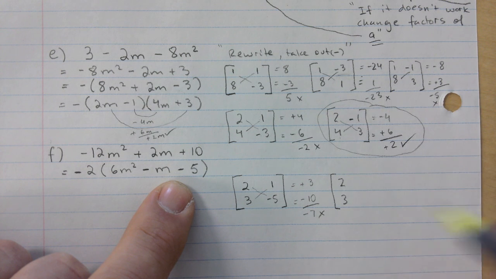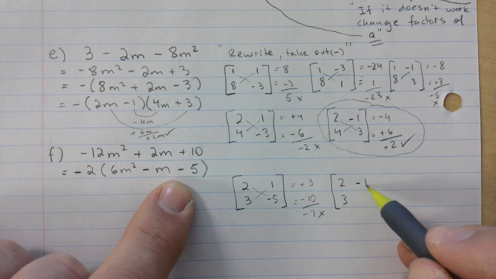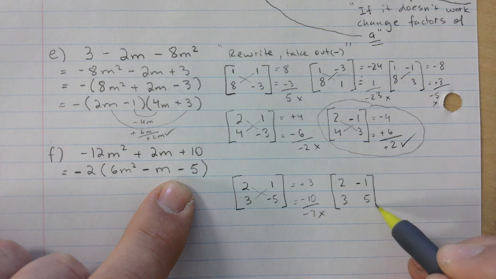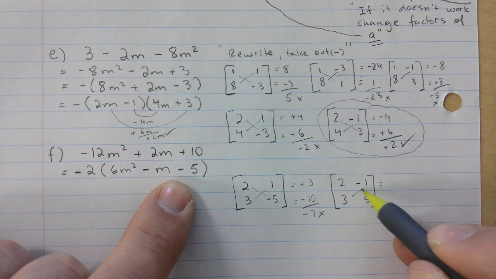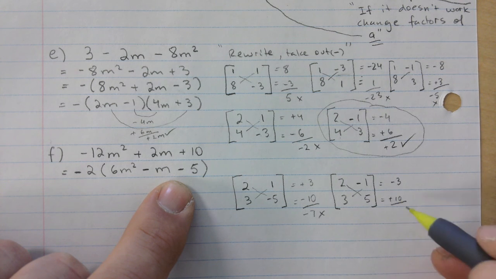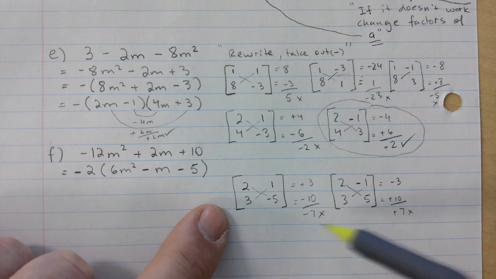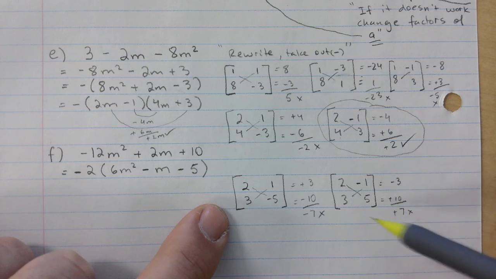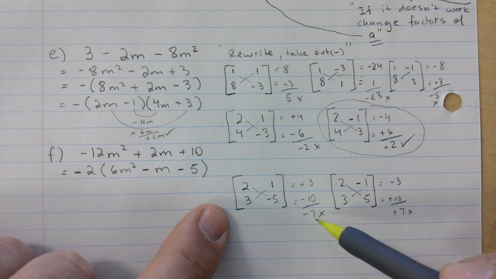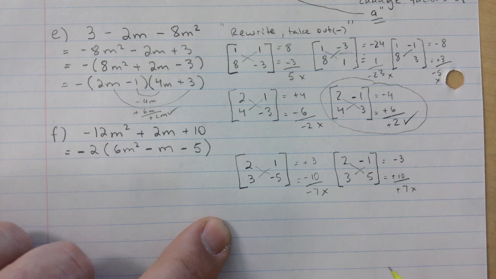Try 2, 3 again. I'm just going to put the negative up top, put the 5 down here. That gives me a negative 3 and a positive 10. That gives me a positive 7. And you could have predicted that already. If you change the sign, you will just get the same answer with different signs. So you could have eliminated this one already just by looking at that you get a 7. That's not going to work for you. So we've exhausted the 2, 3.